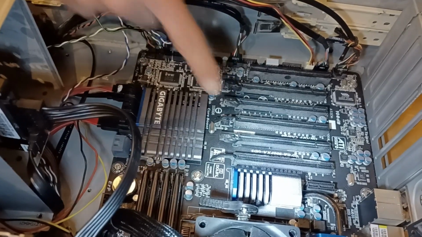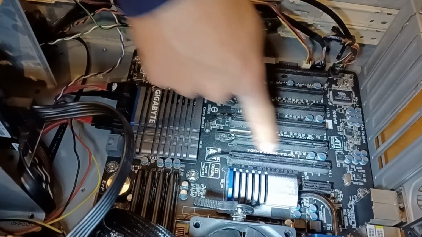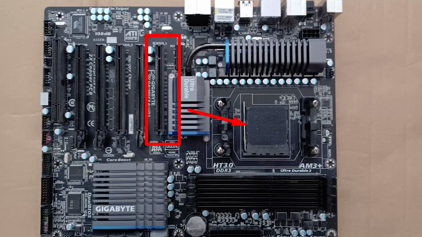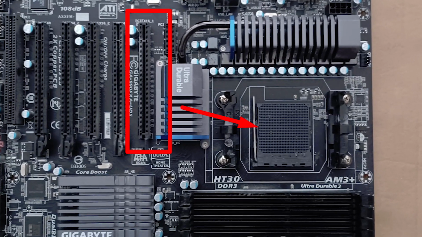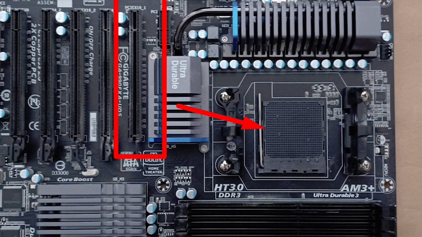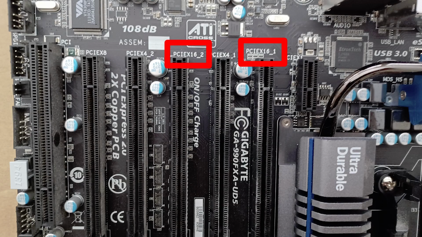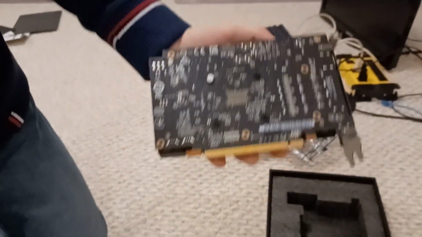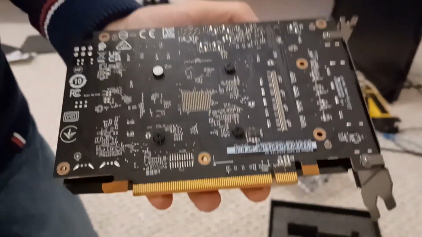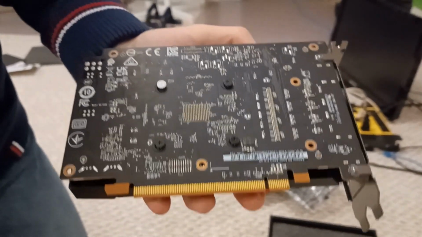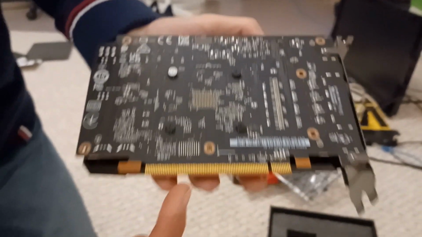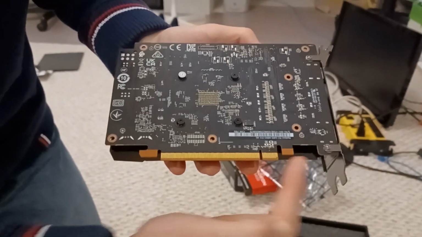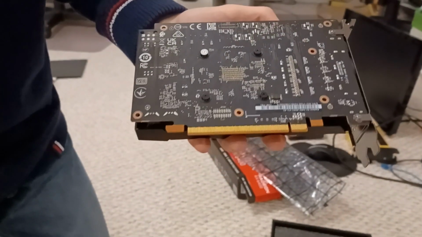Now, the way to install it is simple. You want to look for the PCIe slot on your motherboard. Most graphics cards will go into the uppermost one that's closest to the CPU, and this will usually be a PCIe 16 bus. You can check the labels above the slot to make sure that you're inserting it into the correct slot. On the graphics card itself, at the bottom is a gold strip of metal that will insert into this slot. Remember, it only goes in one way, so orient the notch to the corresponding notch on the PCIe slot, just like we did with the RAM.